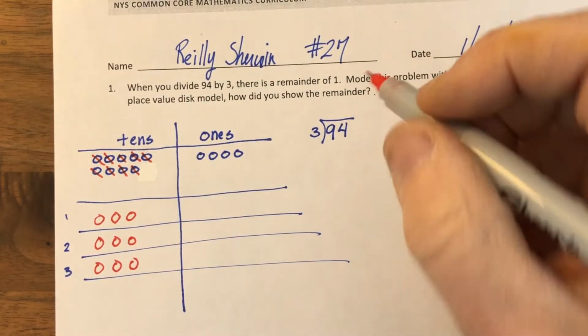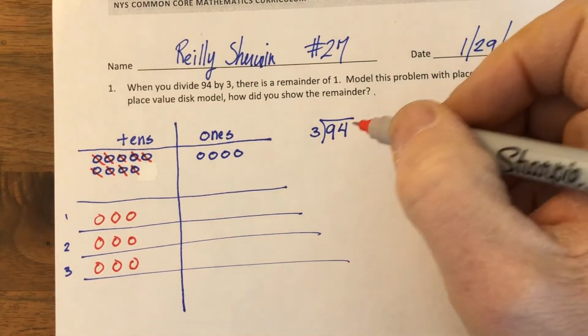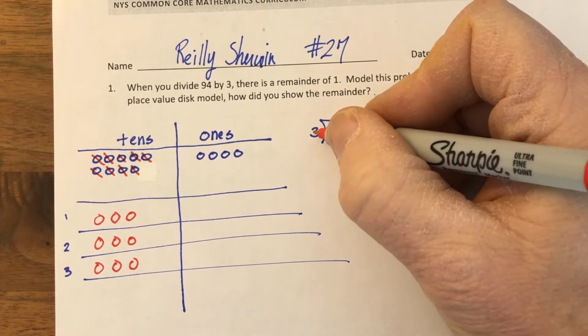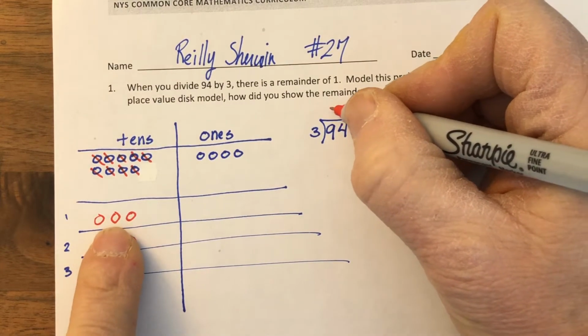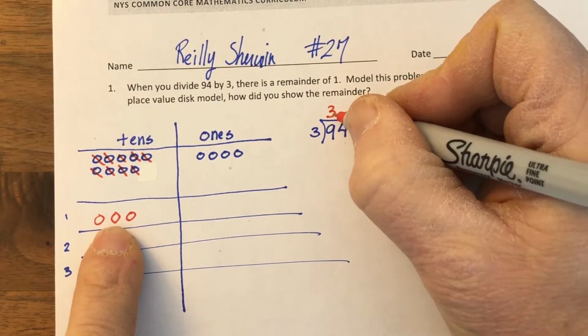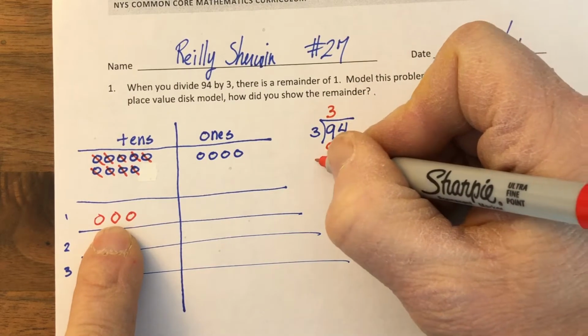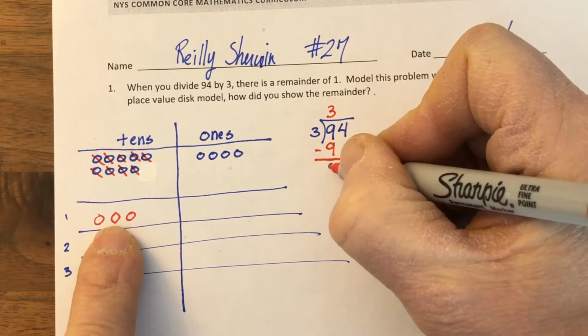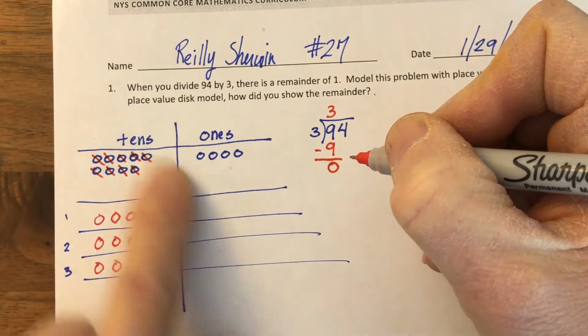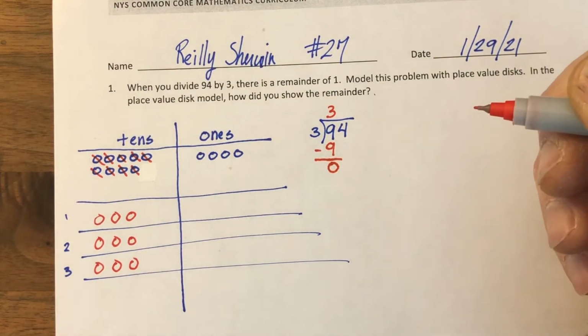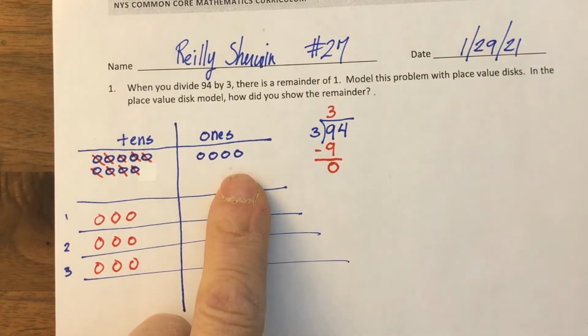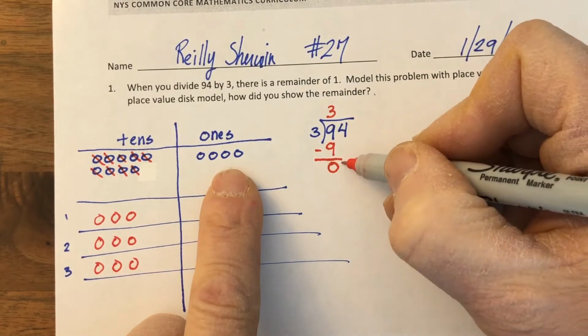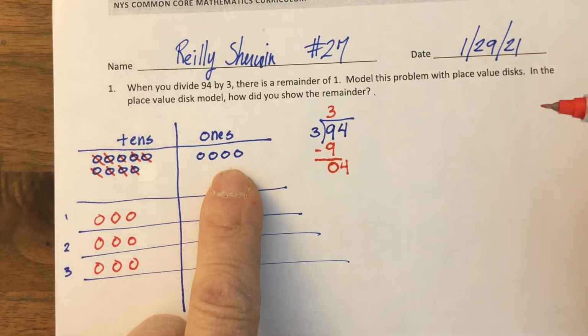Okay, so now I've got my ones place. What this would look like if I said 3 goes into 9 3 times. So each group has got 3 in it. Then I'd say 3 times 3 is 9. And then I would subtract it and get 0, right? Because there's 0 tens left over after I divided them all up. Now I move on to my ones place. And when I move on to my ones place, I need to drop that 1 down here, okay?